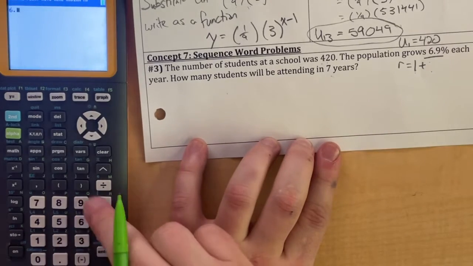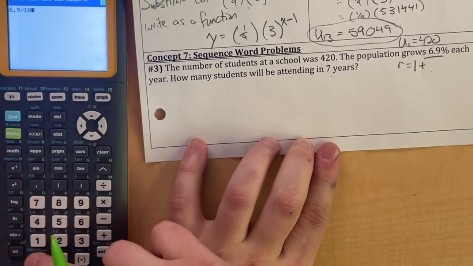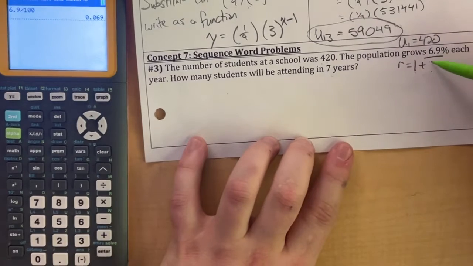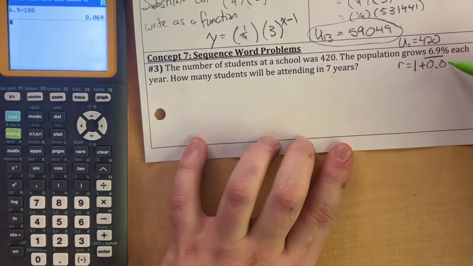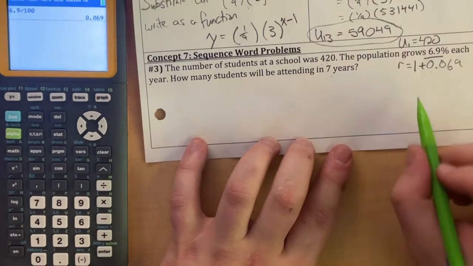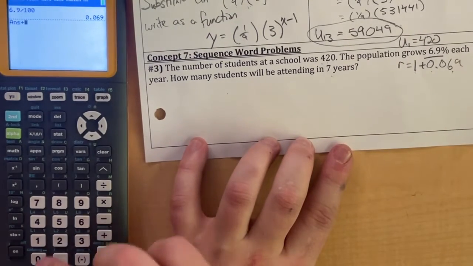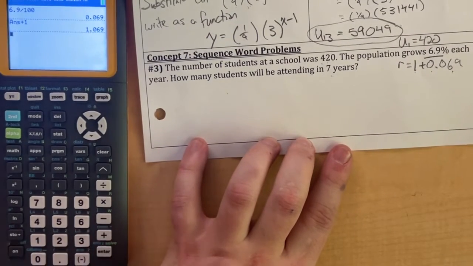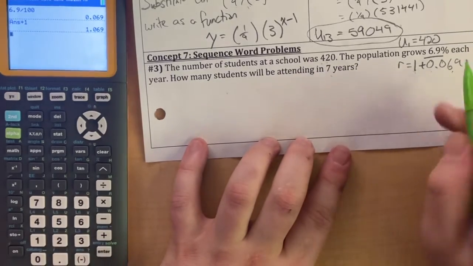So I have 6.9 divided by 100. So make sure you have 1 plus that amount since it is growth. If that was decay, you would have 0.069, but it would be subtracted. So I'm going to add those two together to get my common ratio. And so r is going to be those two added together.